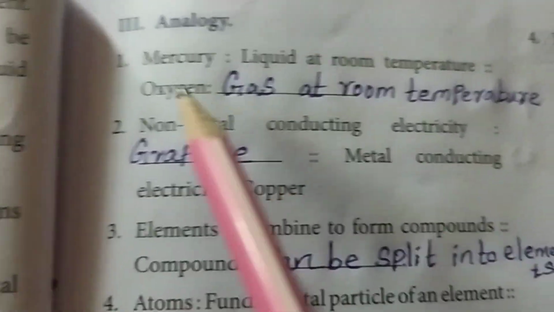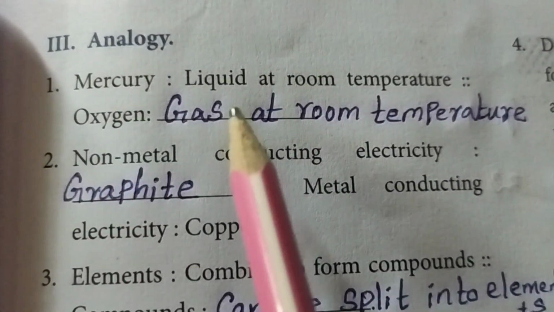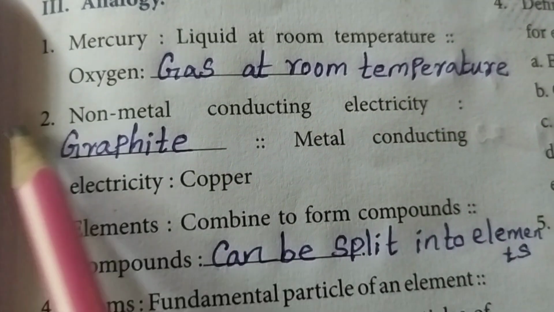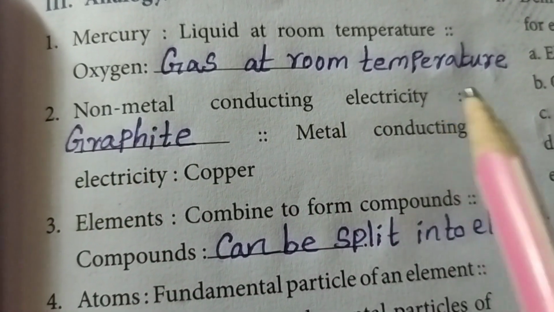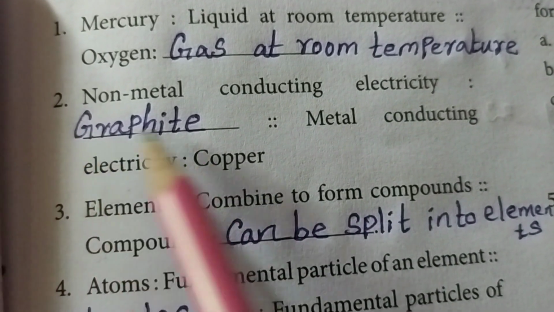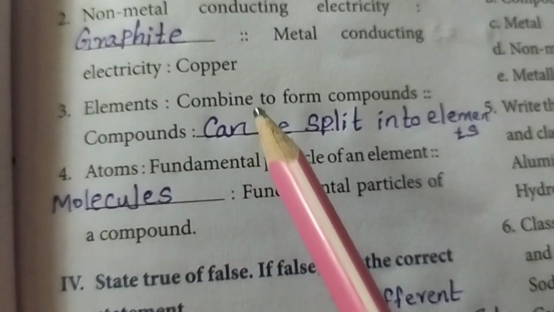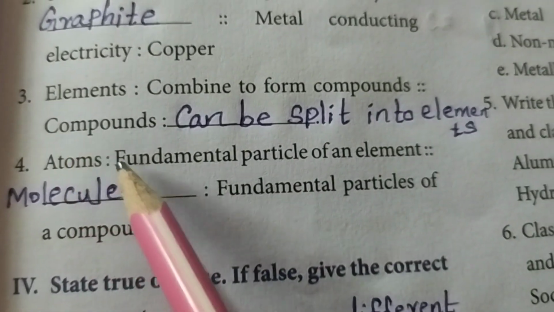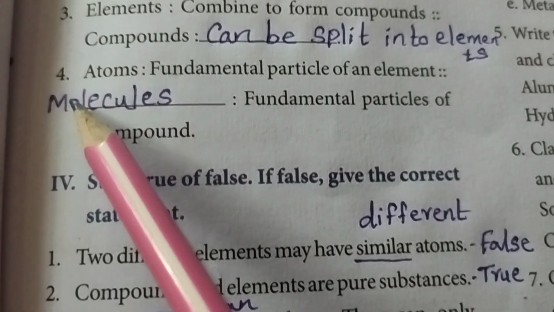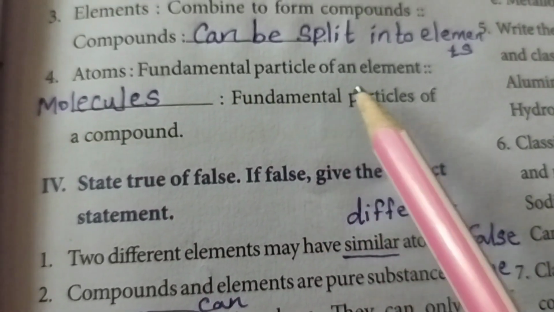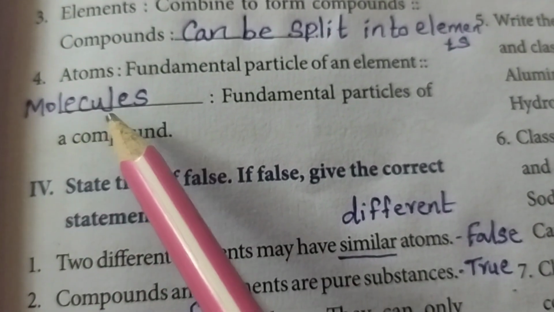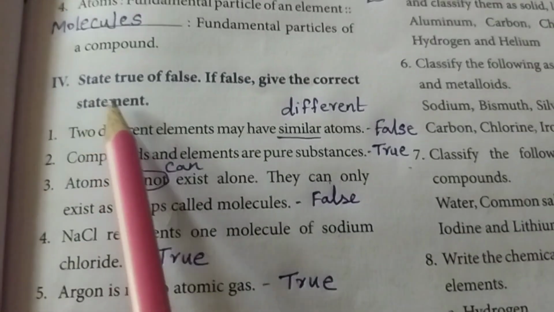Third Roman letter, analogy. First one, mercury, liquid at room temperature. Oxygen, gas at room temperature. Second one, non-metal, conducting electricity. Dash, metal, conducting electricity, copper. Answer graphite. Third one, elements combine to form compounds. Compounds, dash, can be split into elements. Fourth one, atoms, fundamental particles of an element. Dash, fundamental particle of a compound. Answer molecules.